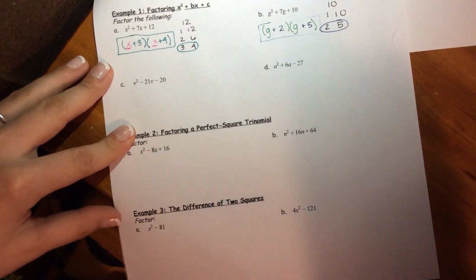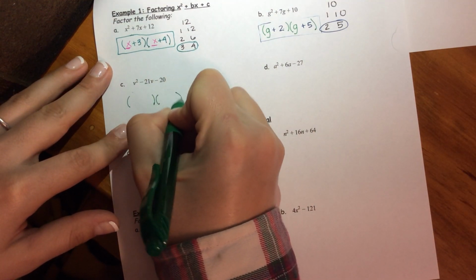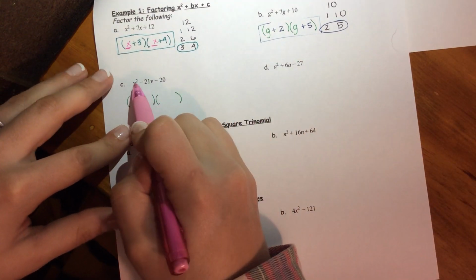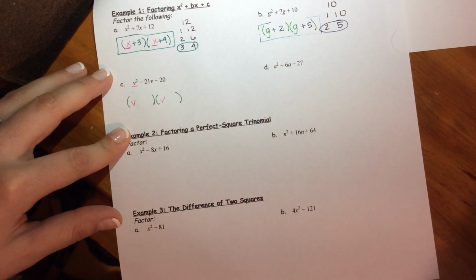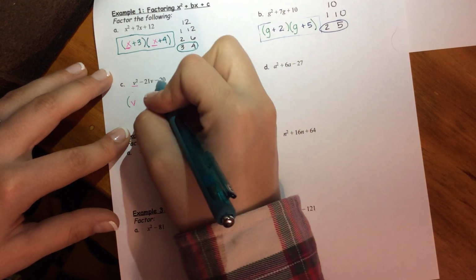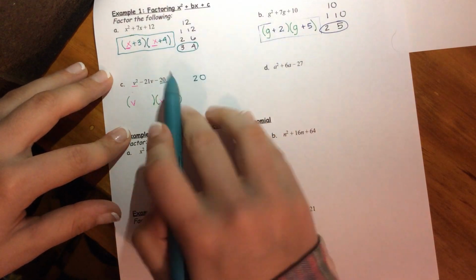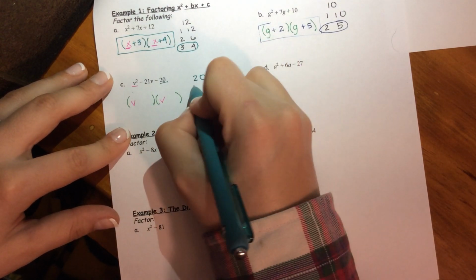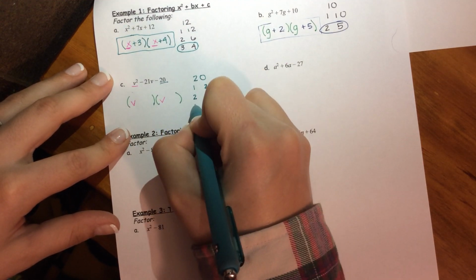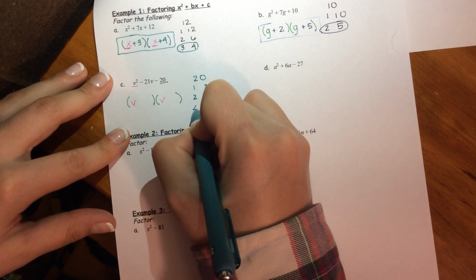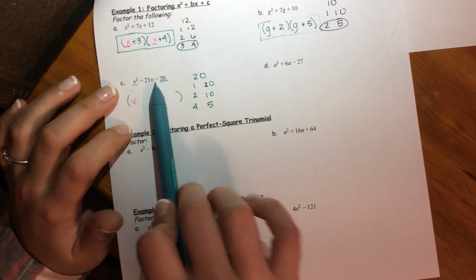Okay, here we go. Let's do another one. My set of parentheses, take the first term, split it into two, v and v. I'm going to take my last term, which is 20. Now, notice it's negative. Okay, we'll get there. I want you to just work with 20. We've got 1 and 20, 2 and 10, 4 and 5, and we're done. Now, notice how 20 is negative.